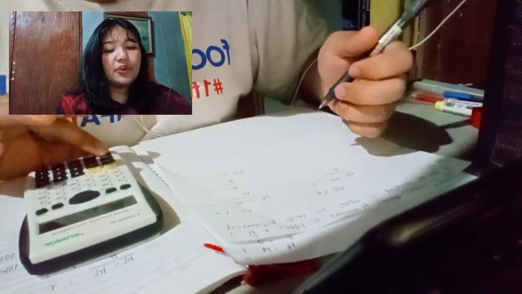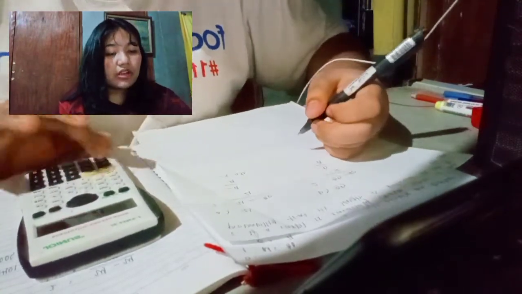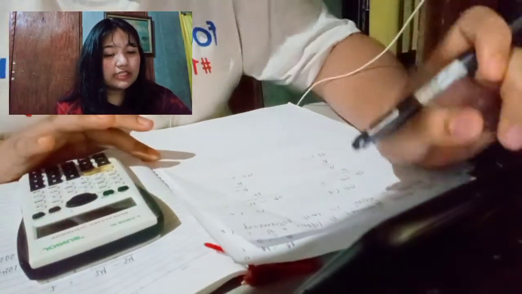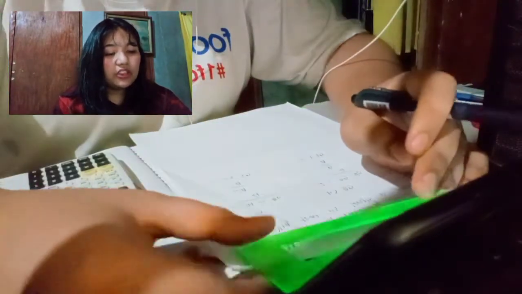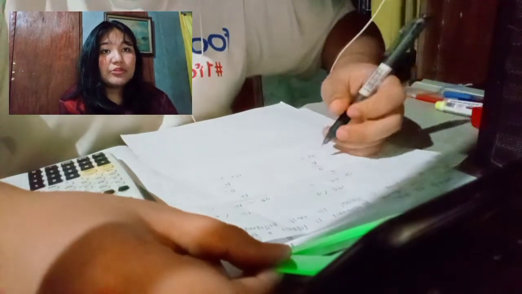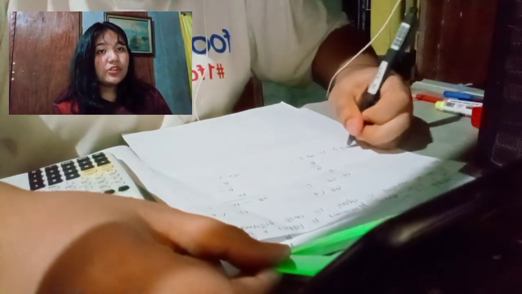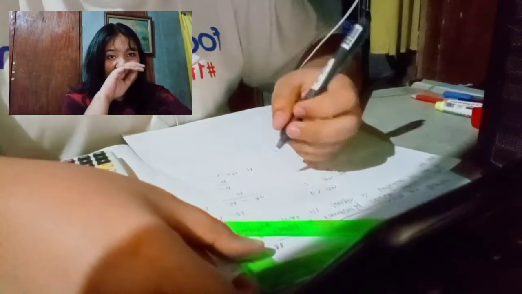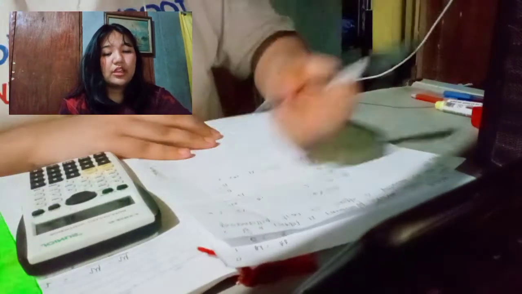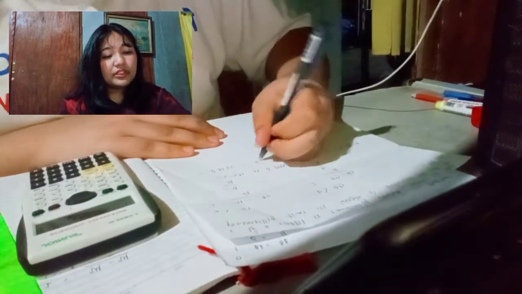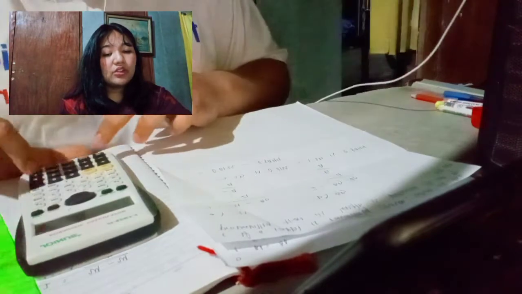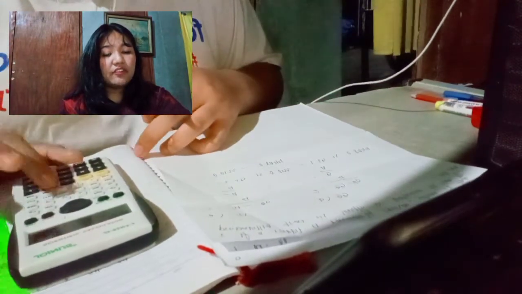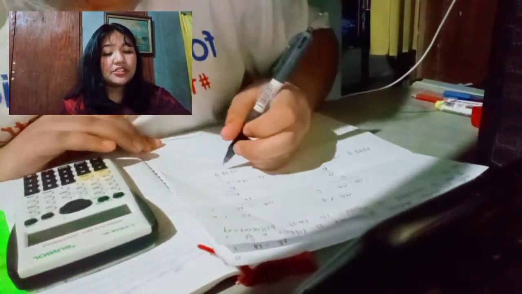For the last scenario, which is C, if a rabbit is randomly chosen, what is the probability that its length is between 21 cm and 35 cm? For this, we will solve for two z-scores. Before I did that, I also wrote the given numbers that are needed for the solution. For the first one, the mean is also the same, which is 30. The standard deviation is 4, and the x here is 21.